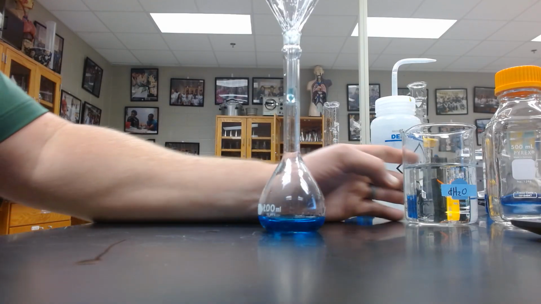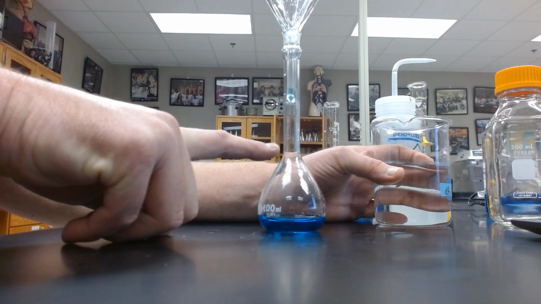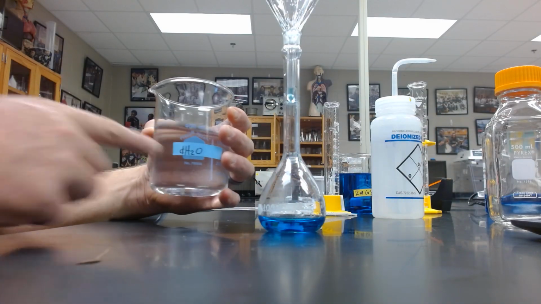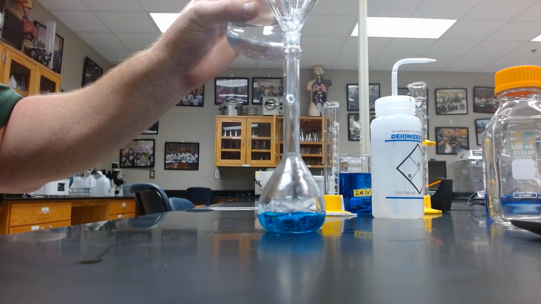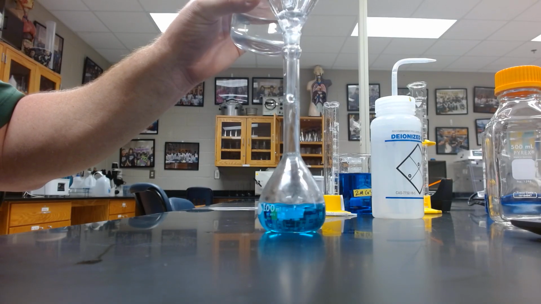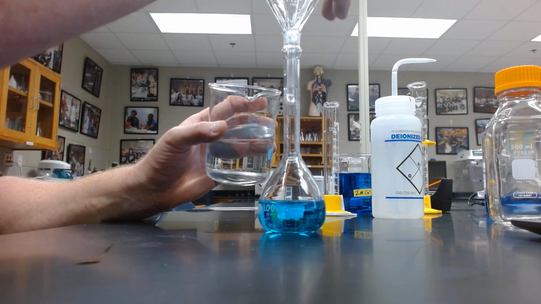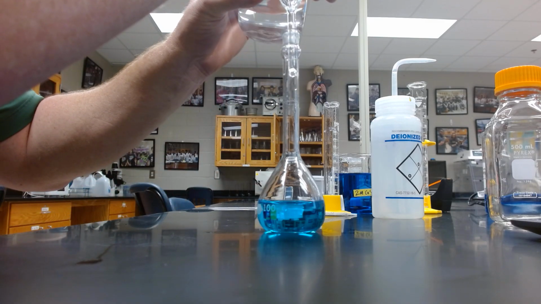So I'm going to add water till we get kind of close to this point here, and then I'll fill it off with a wash bottle. So here's our DH2O. So we are actively diluting it, and as we add this water, you'll see the color change. Be careful, it might vapor lock, so it's kind of beneficial to hold it up to allow that airflow to occur.